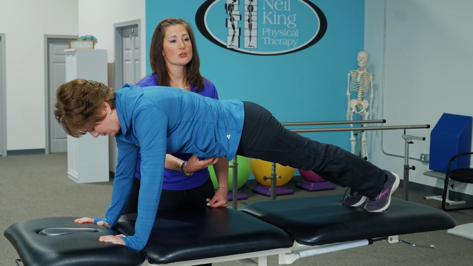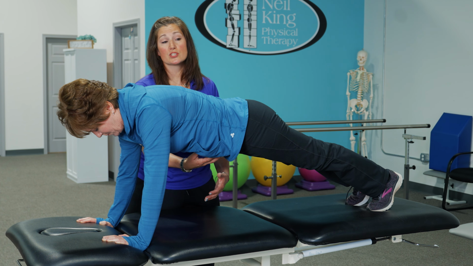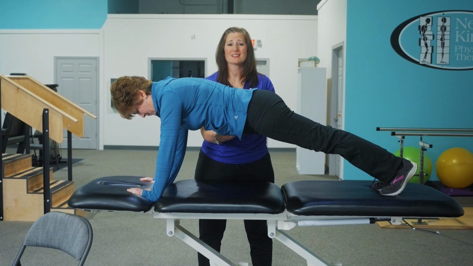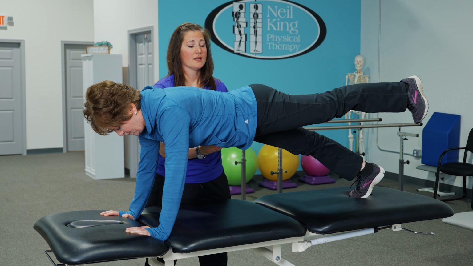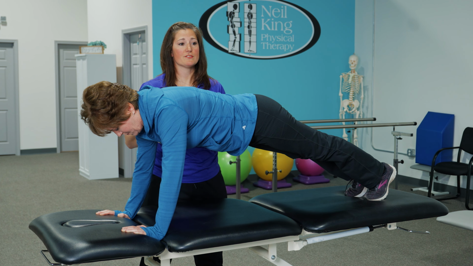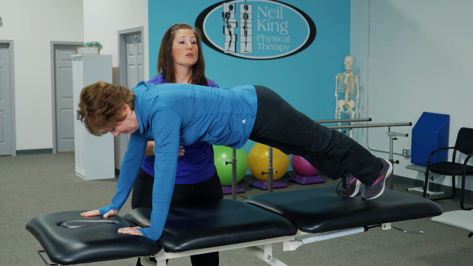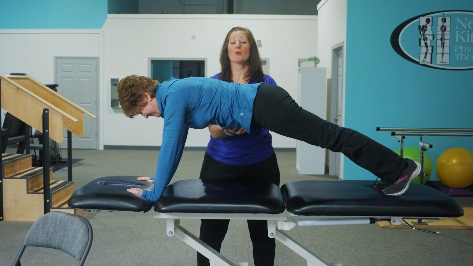A lot of times people like to hold this for 2 minutes. I personally don't find as much value in that, and it can get a little boring. So we can add different variations. You might be able to lift one leg and then bring it back down. You might be able to lift one hand. We could really challenge Denise and have her lift both arms and legs.